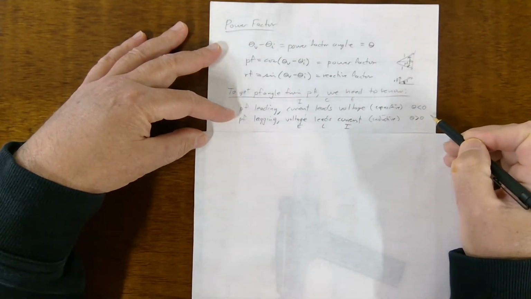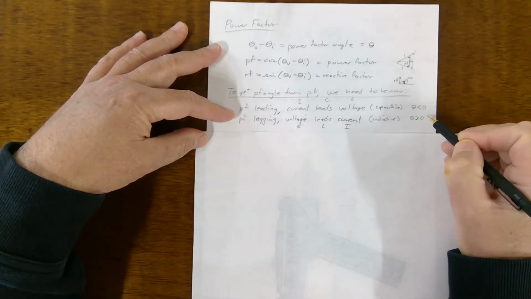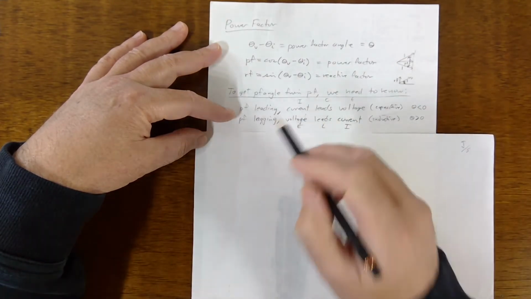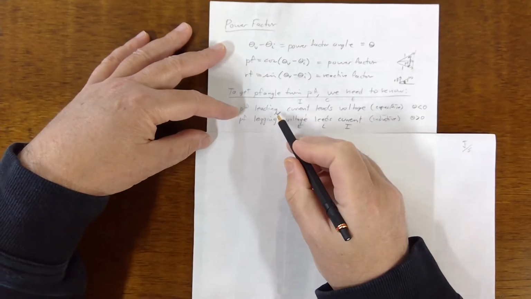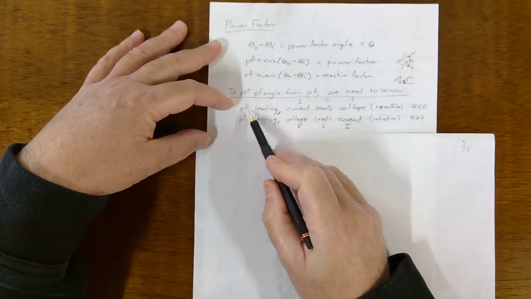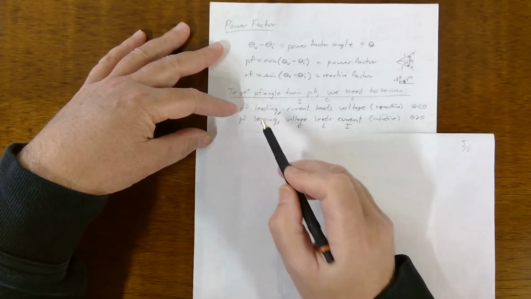Like if you work in the power distribution industry, then you'll have these memorized. But as a student, I find these to be somewhat ambiguous and a little bit confusing. But anyway, just write it down and use it as appropriate.